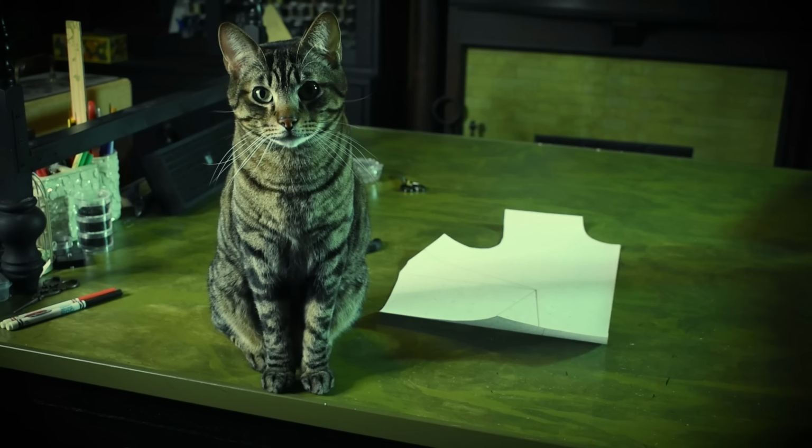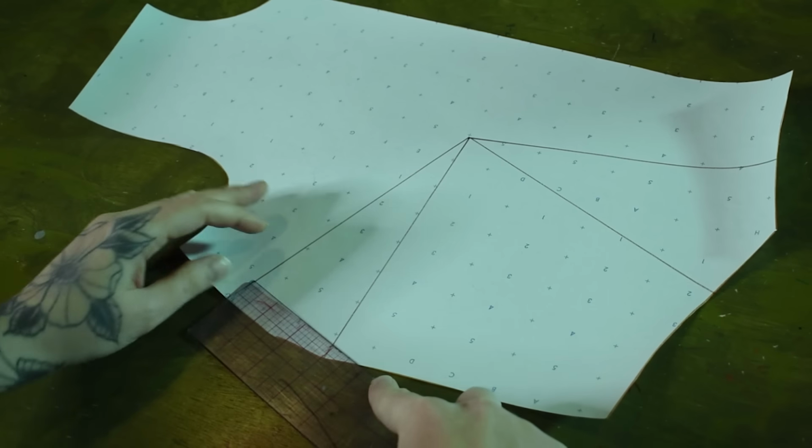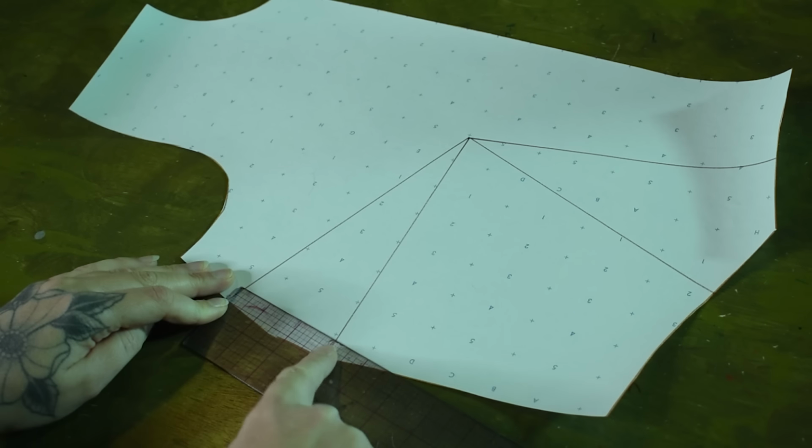While fitting a block, darts are not measured here, with the ruler along the seam. They are measured here.